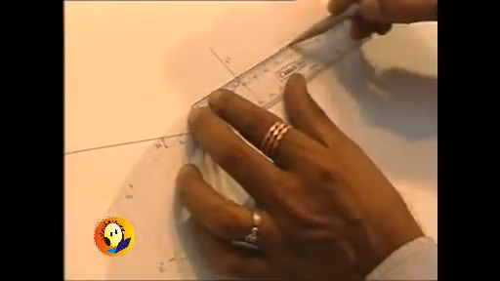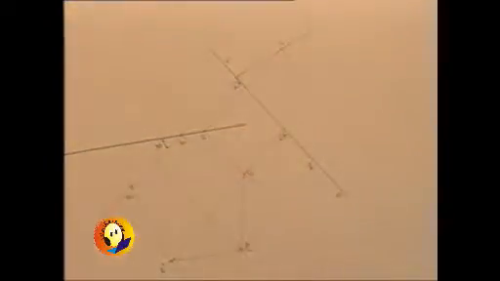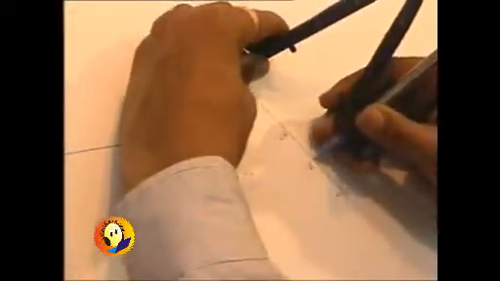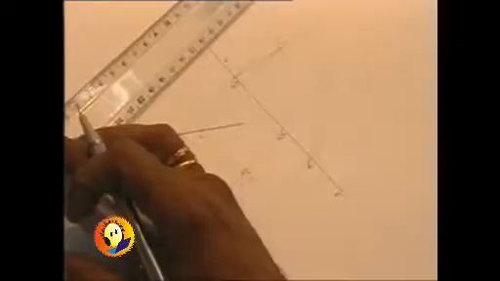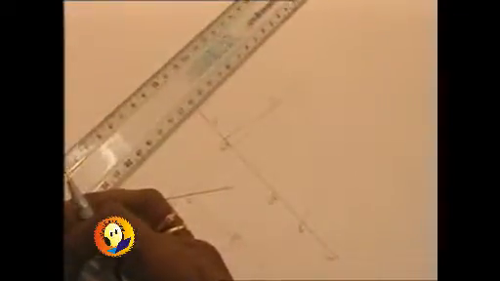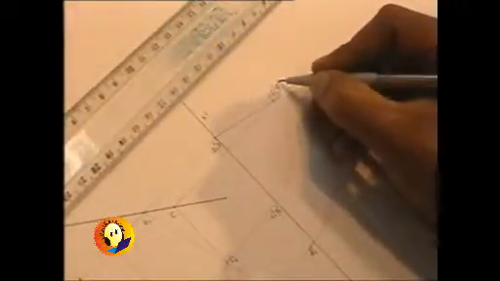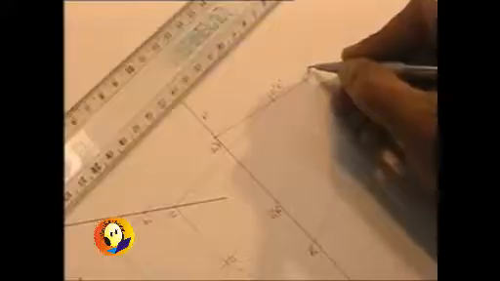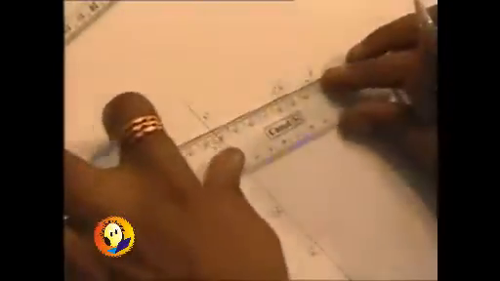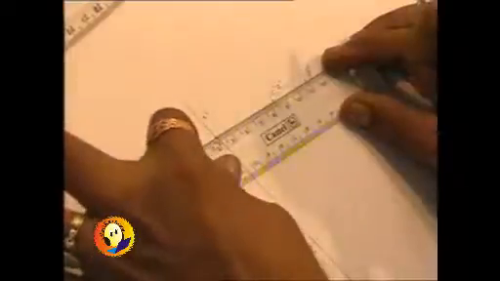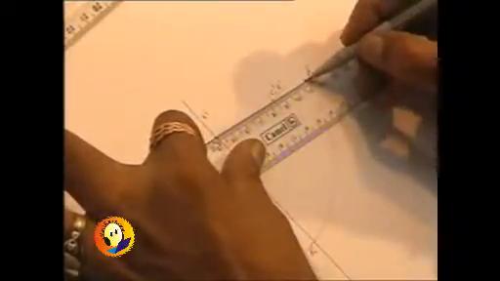So connect these two and extend them further, on which we are required to mark the point D, on which we can mark point D. So this is point C dash D dash, this is point C dash, we have got point C dash, we get point E dash also at the same position, and this will be point D dash, and we can very well darken the line view of that lamina.